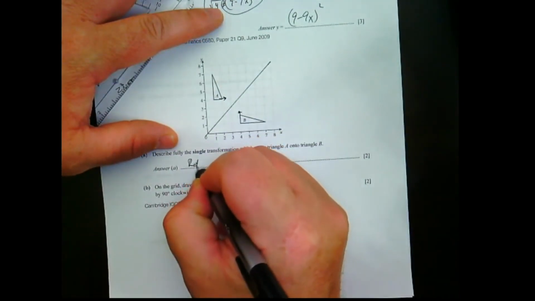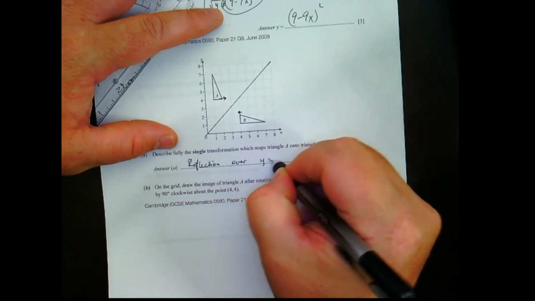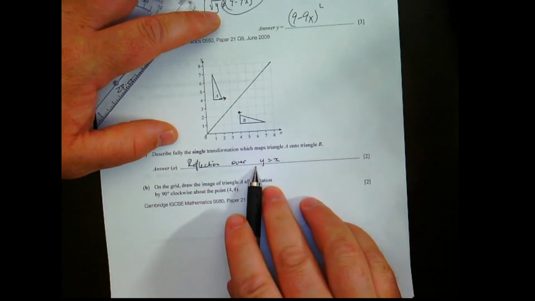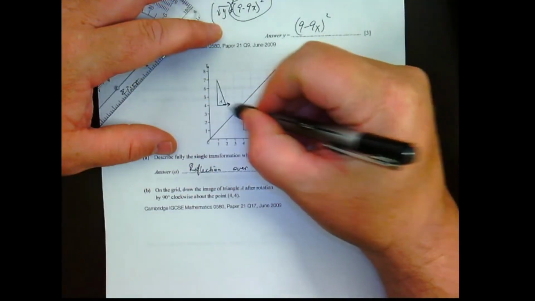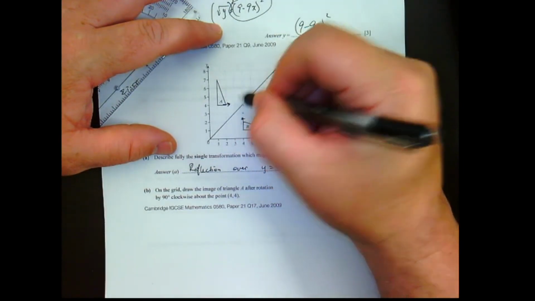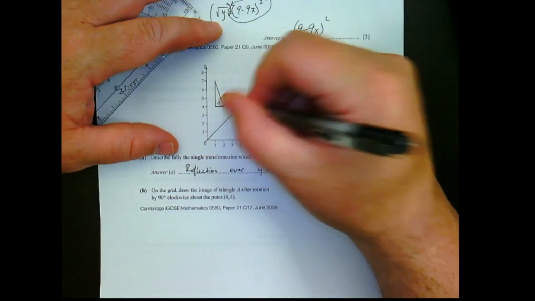So I think it's a reflection over the line y equals x. Two points, one for naming it, one for naming the line of reflection. So I believe that's right. Yeah, so look, I got 1, 2. I got 1, 2. It's perpendicular. Yeah, we're good.